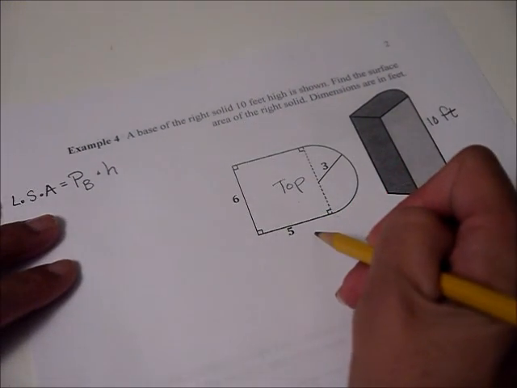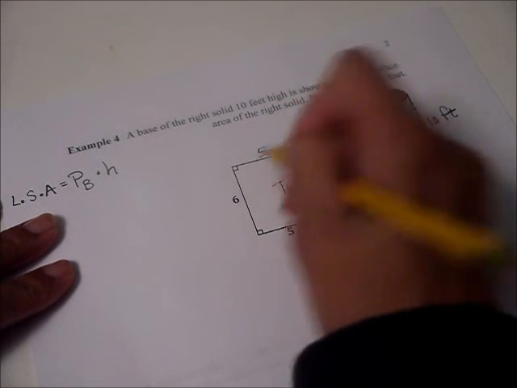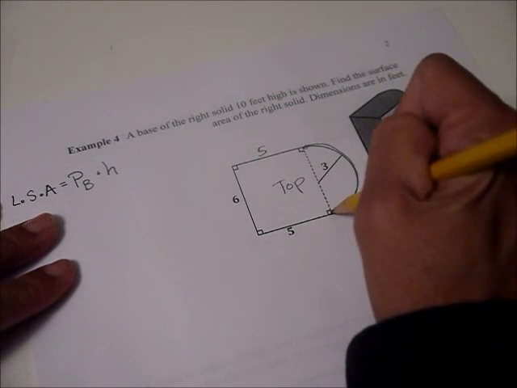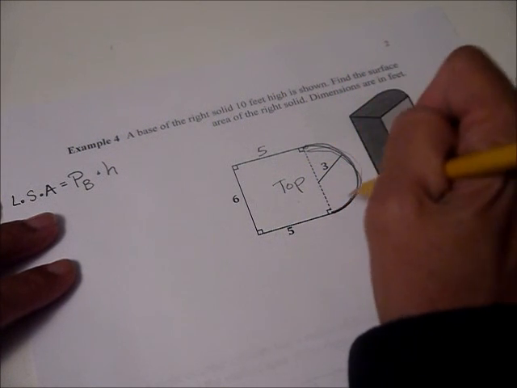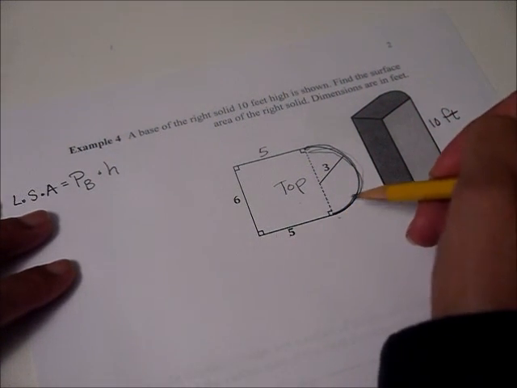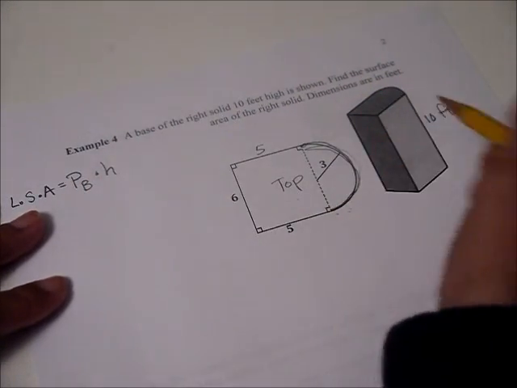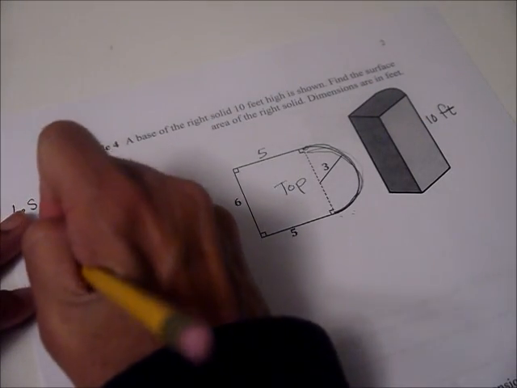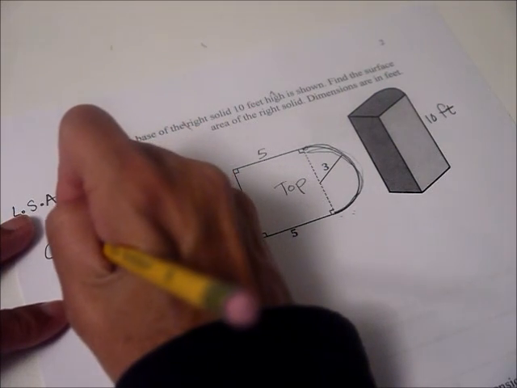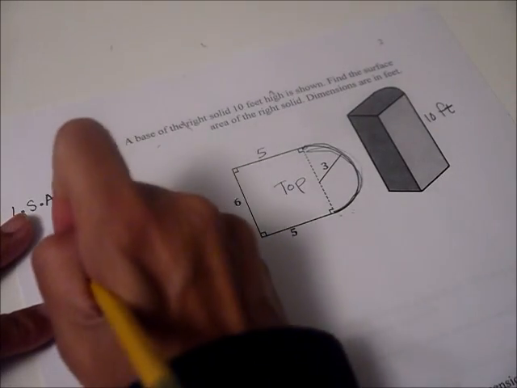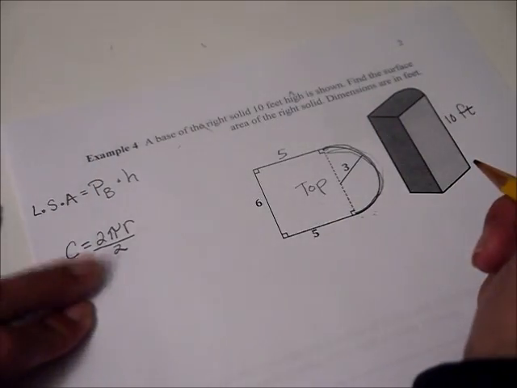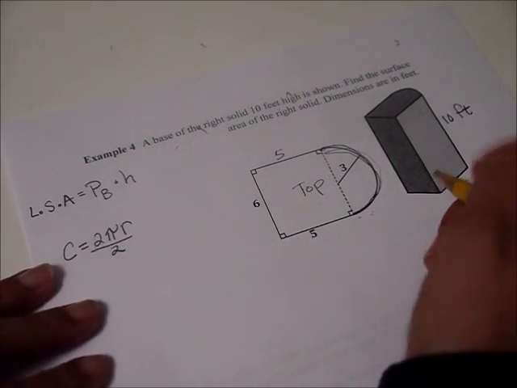So that means we have to find the perimeter of our base. Let's figure out the distance from here to here. That is the circumference of a circle cut in half, isn't it? So let's find the circumference of this circle. C equals 2 pi r, and we're going to cut it in half because it's half a circle, so we put it over 2. This is all new, so we're going to have to practice this a lot.